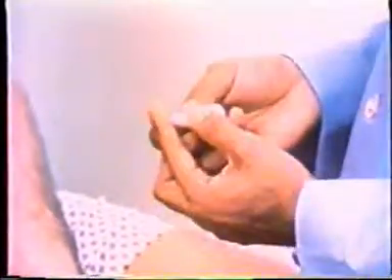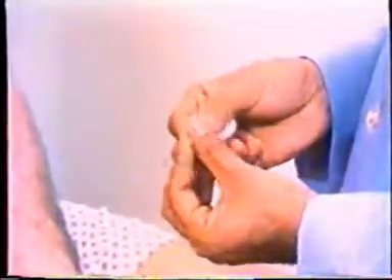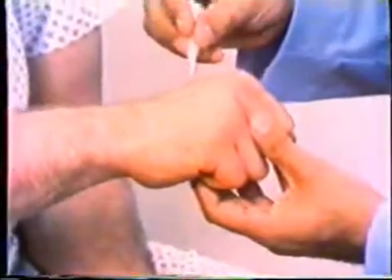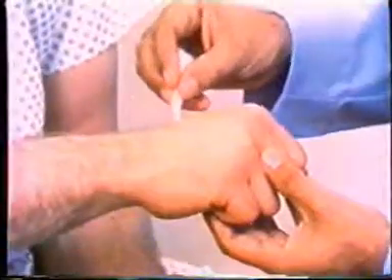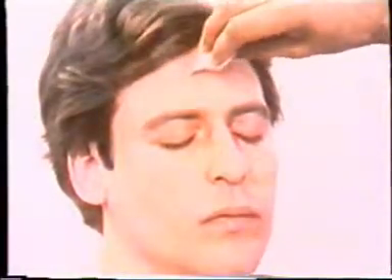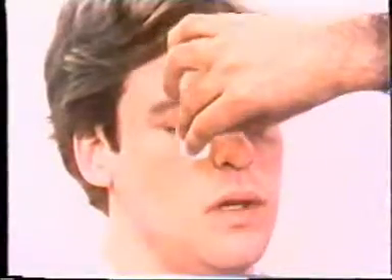Then, test for light touch using a wisp of cotton. After demonstrating the test, ask the patient to respond by saying, "Now," whenever you touch his skin. Close your eyes. Tell me every time you feel it. No. No. No. Good. Open your eyes.